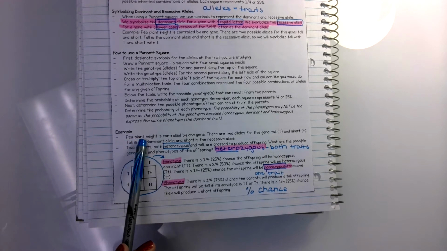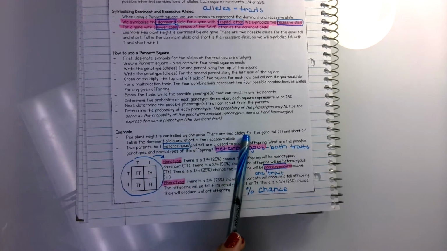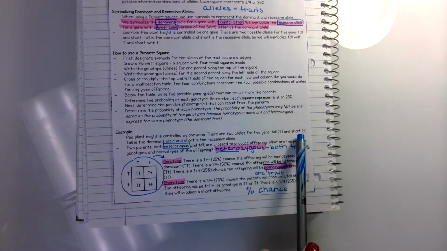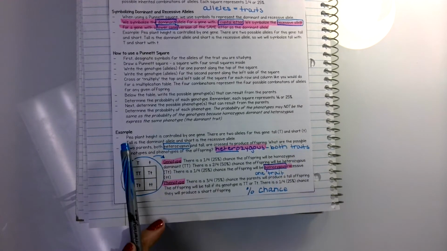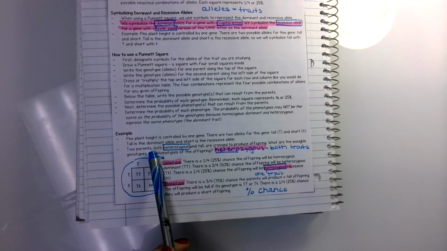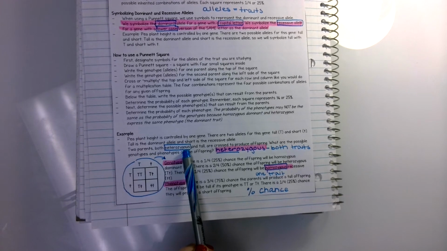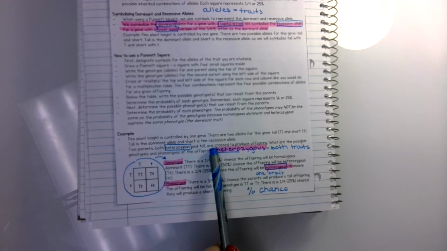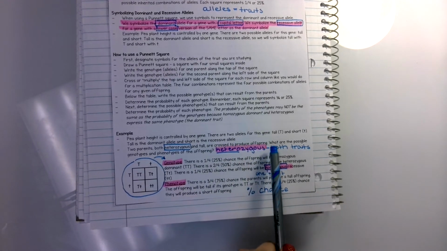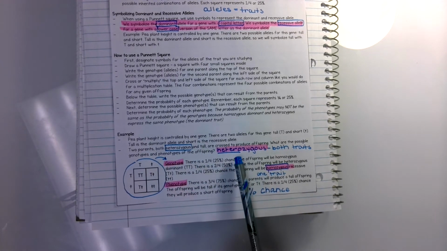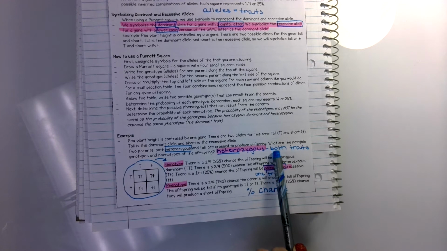All right, so here's a pea plant. It's controlled by one gene. There are 2 alleles for this gene, T and t. So T for tall and lowercase t for short. T is the dominant allele and short is the recessive allele. Two parents, both heterozygous, meaning they have the capital T and lowercase t, are crossed to produce offspring. What are the possible genotypes and phenotypes of the offspring? Remember, heterozygous means they have both the traits.